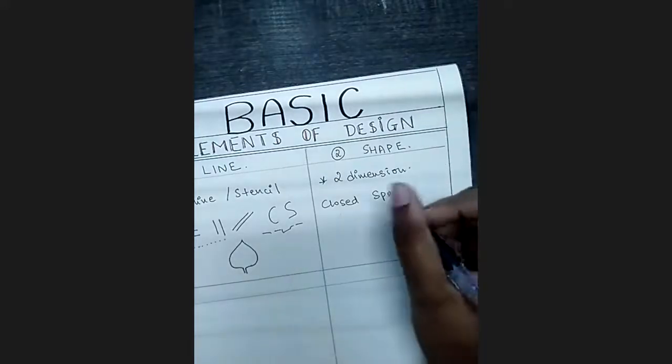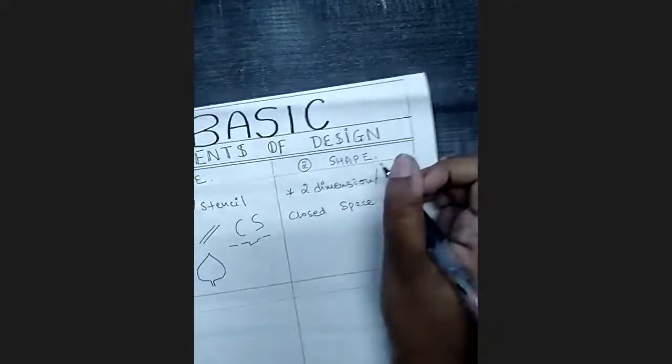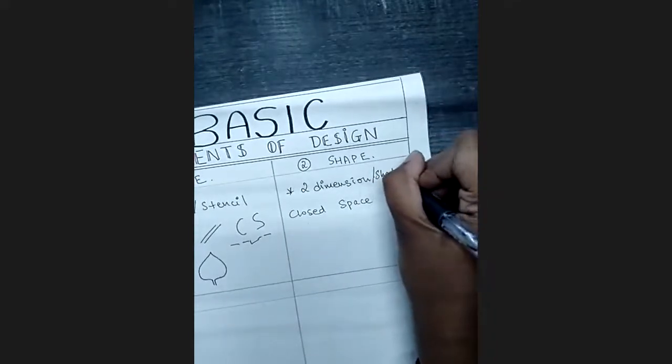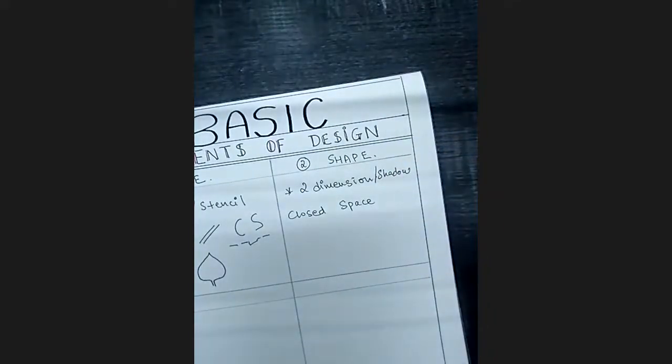Now for shape, it is basically like a shadow. If I have some artwork in my head, I'm going to draw an apple. The outline of the apple is going to be the line, but if I put light from one side and look at the shadow of that apple, that is going to give me the shape, which is two-dimensional. So closed space, or I'm going to write over here, shadow. The shadow of your piece of work is going to be the shape.